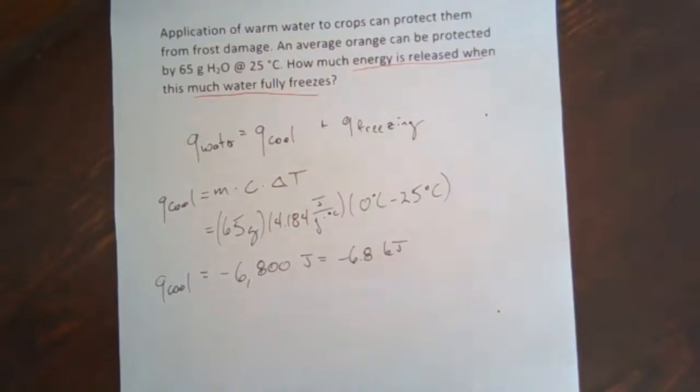And so we can see that the negative sign implies that heat is leaving the water. So the heat associated with this process is negative because the liquid water is losing energy. In this case it's going into the orange, because that's why you put warm water on a cold orange: it warms the orange up. It cools the water, and the energy is flowing into the orange instead. So that's cooling.